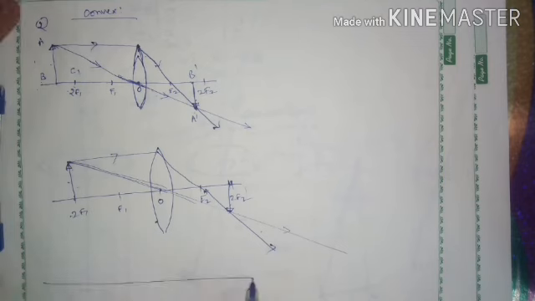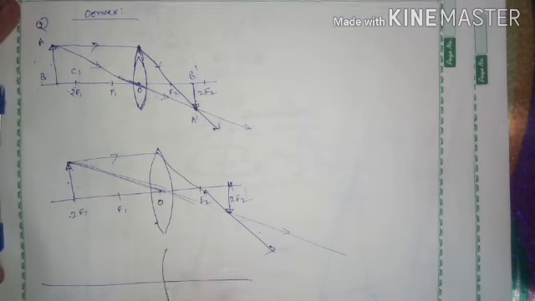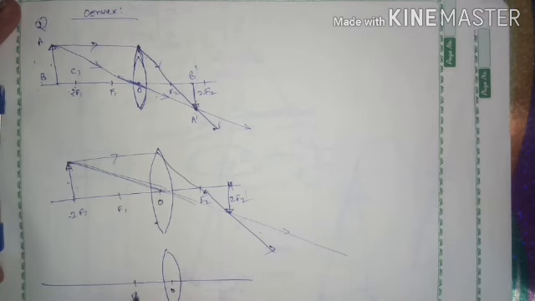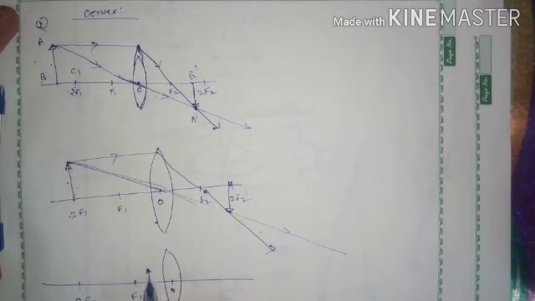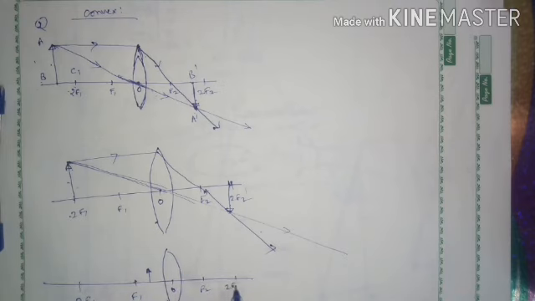Now the third case, in the convex lens, the last one we know. This is O, F1, and this is 2F1. If you take the object between F1 and O, it should be taken as small. After refraction, this is F2, this is 2F2. You should take two rays.